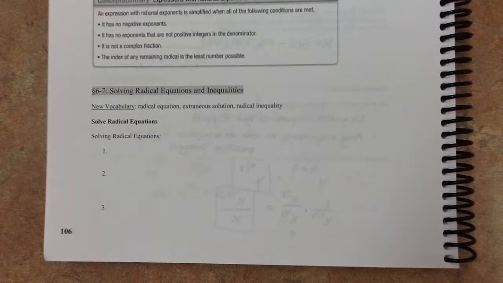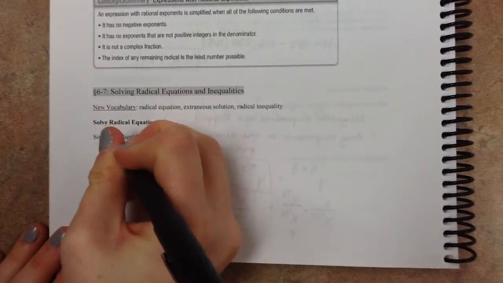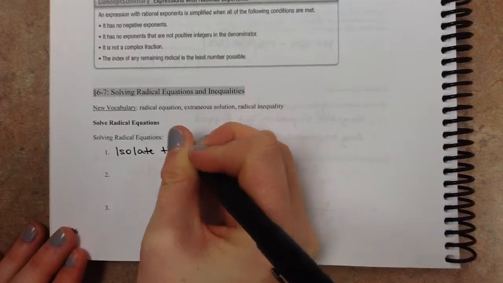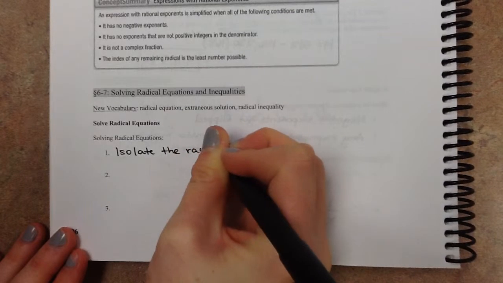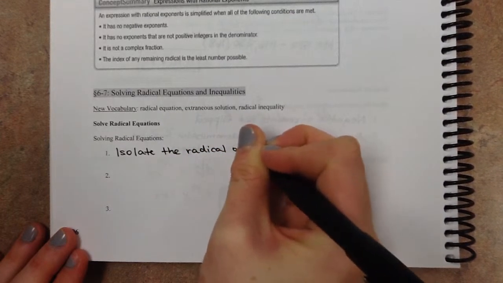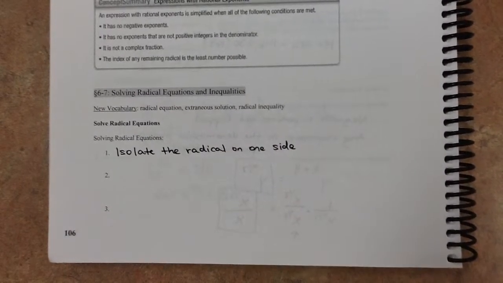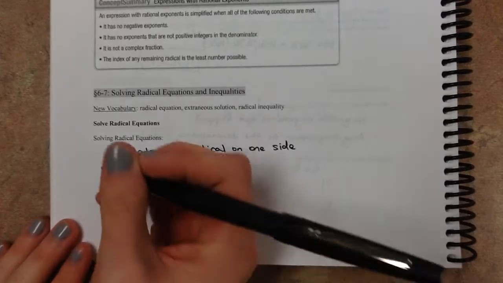So here's a step-by-step that we're going to go through. So first step is you need to isolate the radical expression. Okay, so isolate the radical on one side of the equation. Left, right, doesn't matter, but that radical has to be completely isolated on one side of the equation. Then to get rid of it, you're going to raise both sides of the equation to the power of the index.